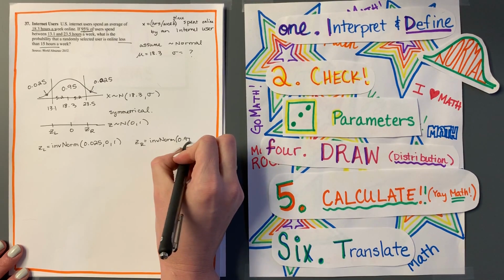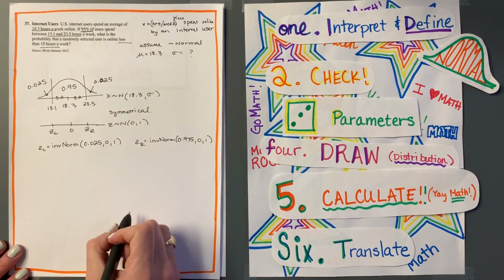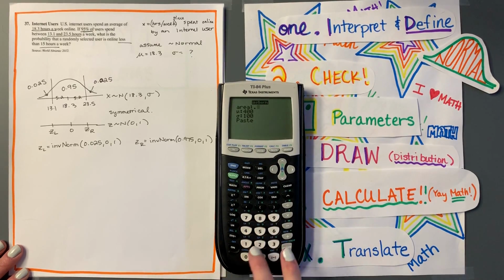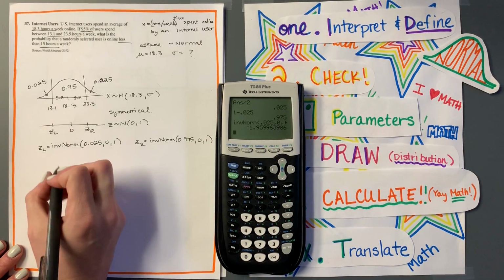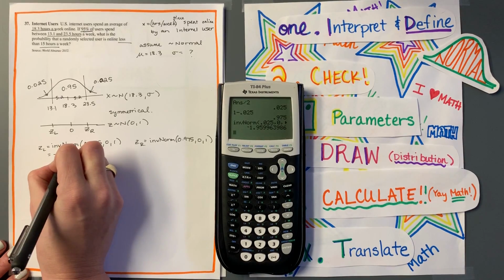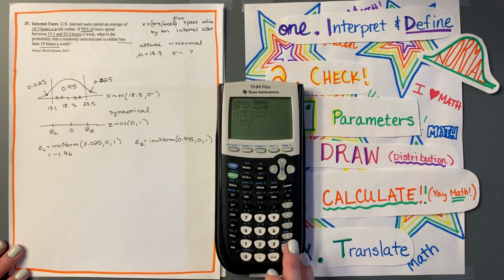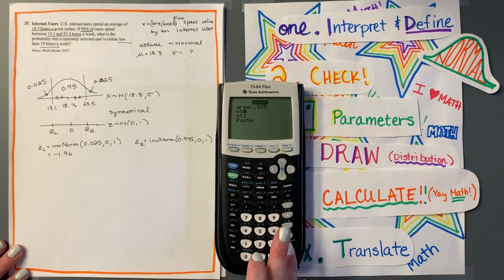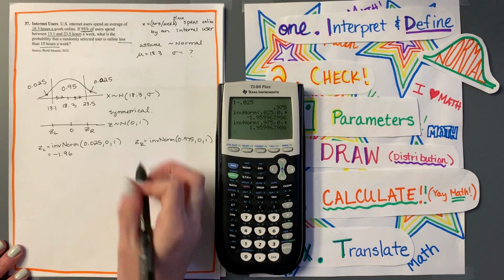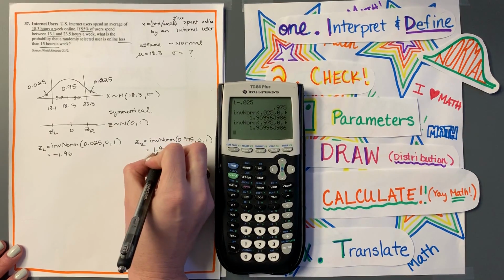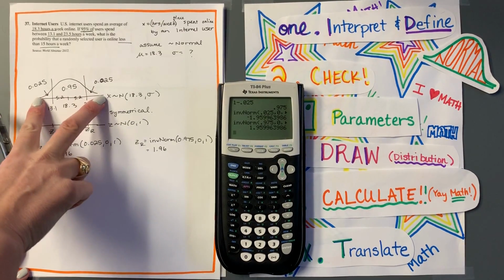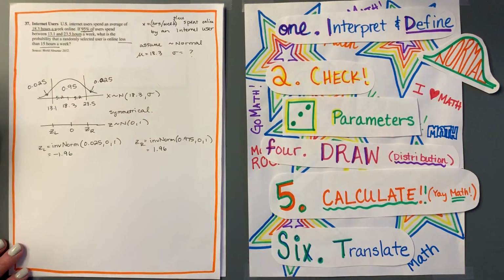So 0.975, 0, 1. So let's do both of these calculations. Negative 1.96. And positive 1.96. This makes sense because our distribution is symmetrical and we've got the same area outside, but I really only need one of them.